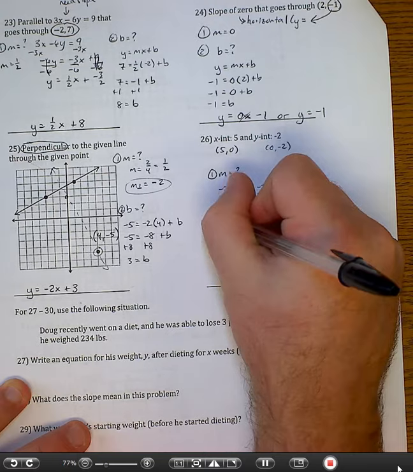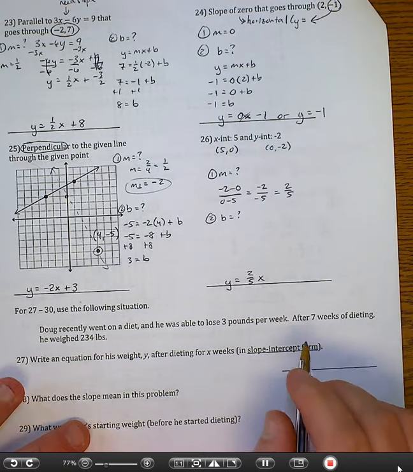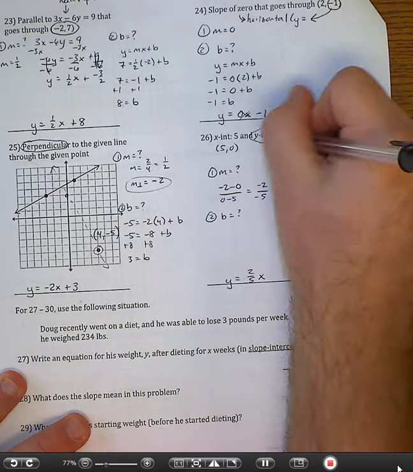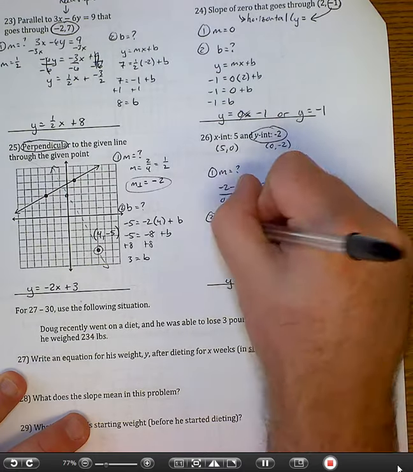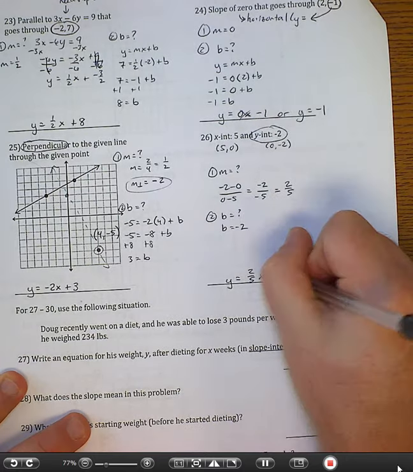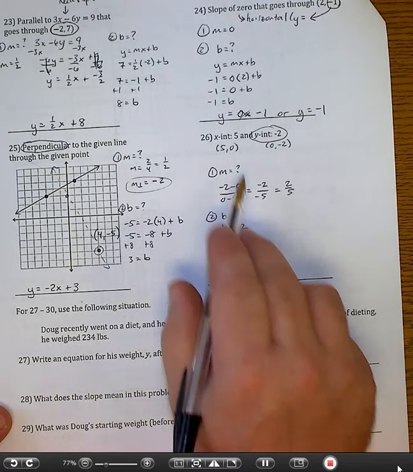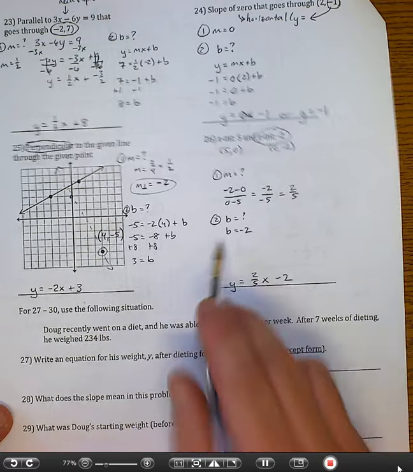B, okay, well, we actually have the y-intercept. I told you. It's right up here. It's -2. No work needed. Done. Okay. Once you see that, this becomes a pretty easy problem.